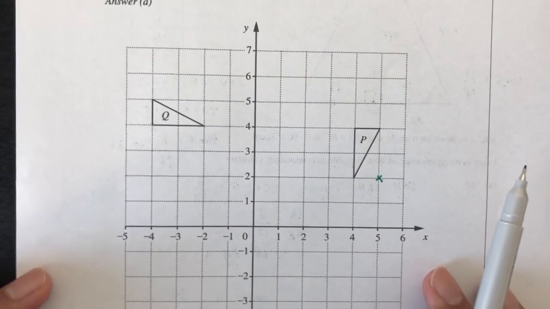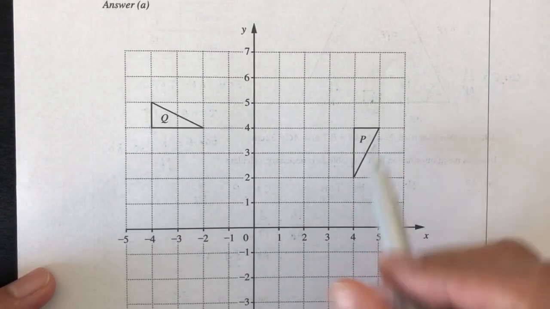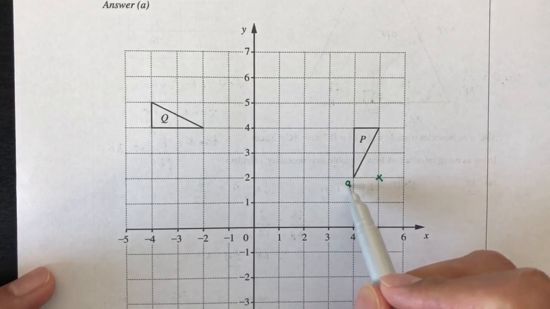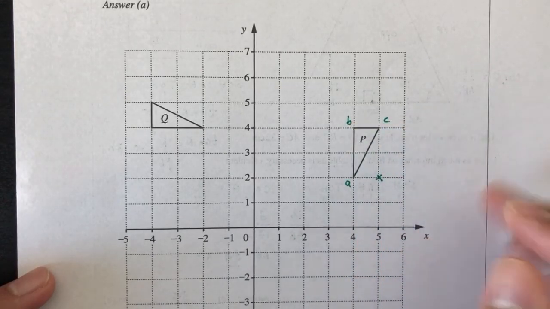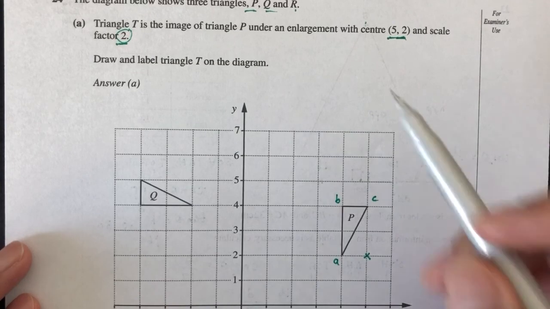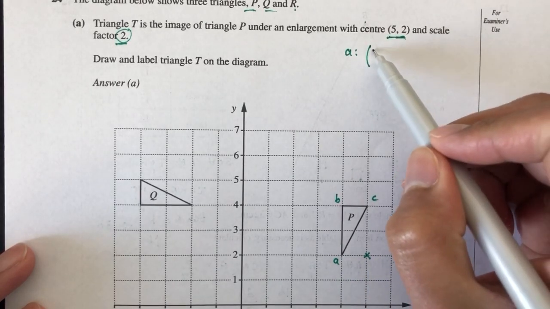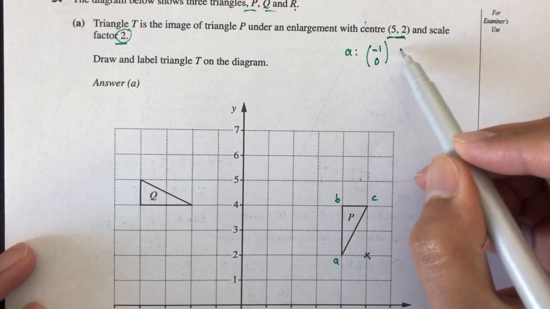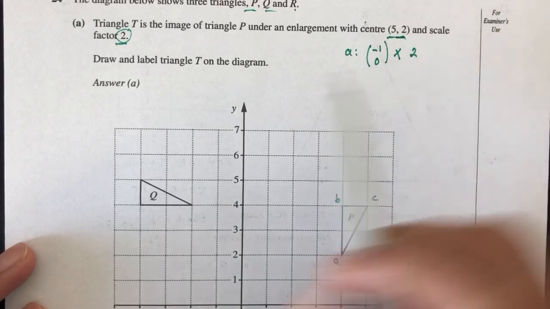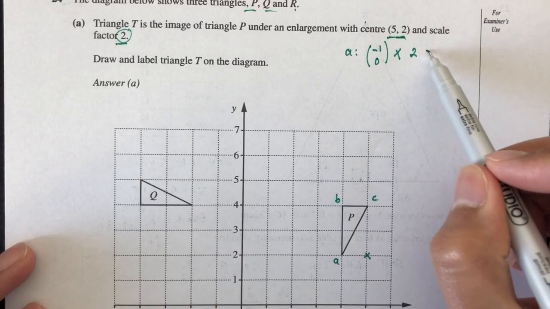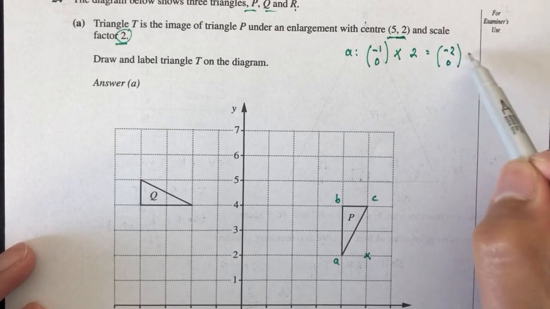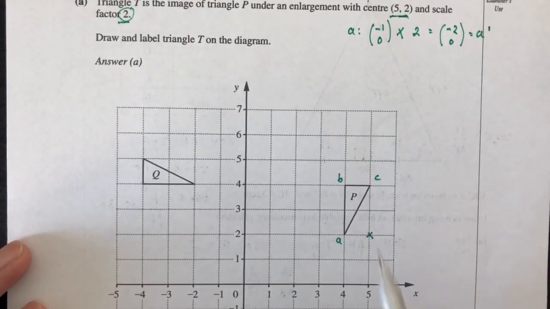What can we do? The way I like to do this is I will first label the vertices. This is the point A, the point B, and the point C. So for the point A, how can we move from this center to the point A? We have to move by 1 left. So it will be (-1, 0). Now we have to times 2 because the scale factor is 2. We get (-2, 0), which will be the image of A. So the new point will be (1, 2).